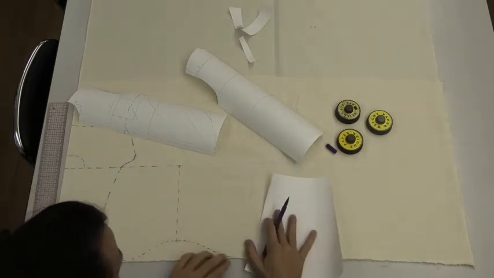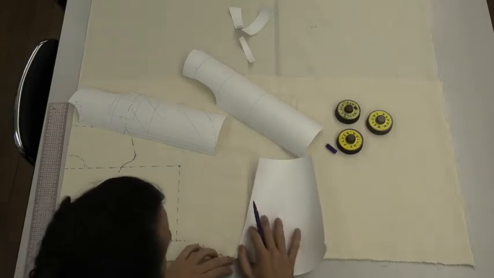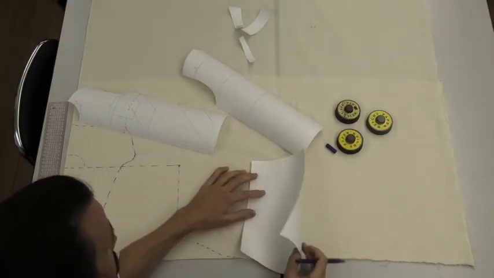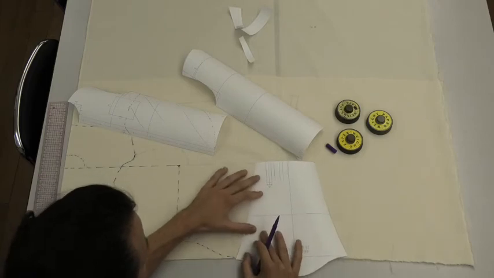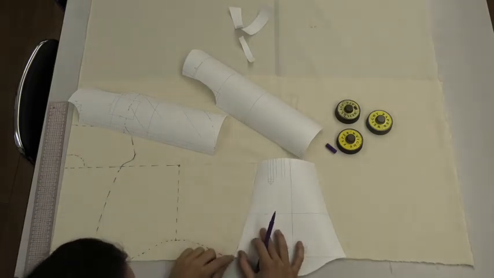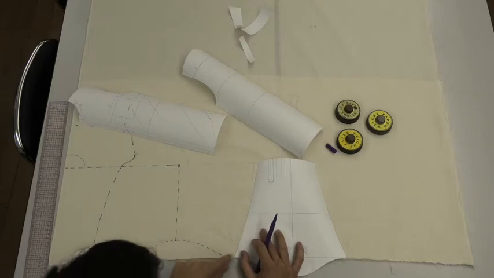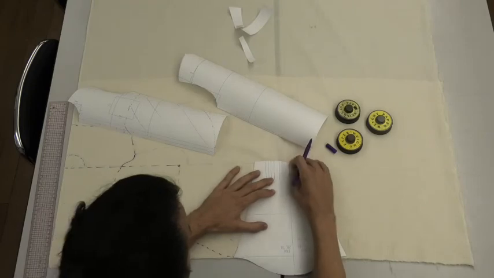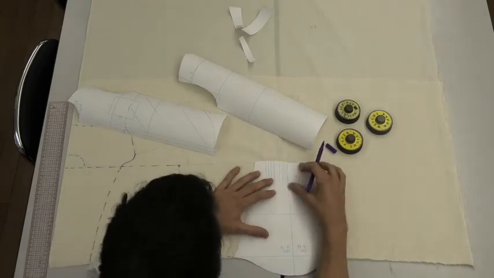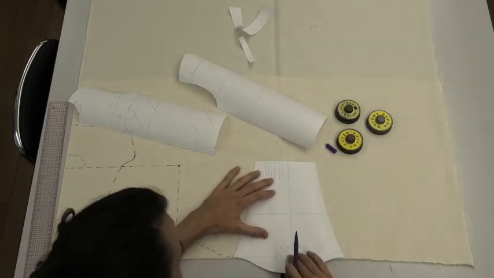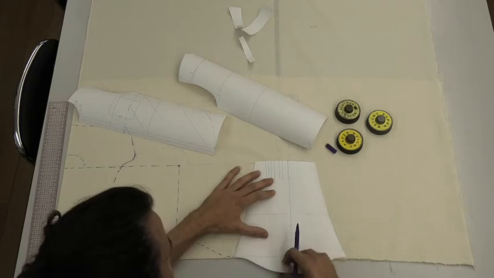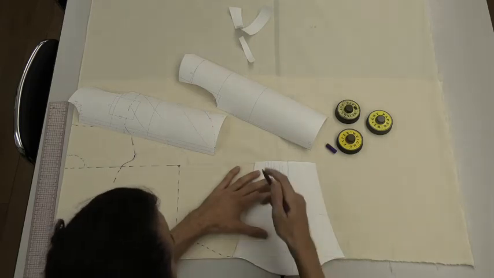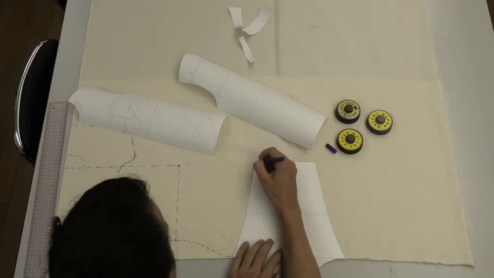From that time, what I can do is maybe do like that. I can just place the edge of the sleeve with the edge of the bottom, and I can just draw the line. So this is already done, and then I have to draw the line.